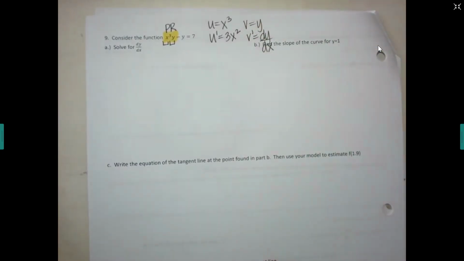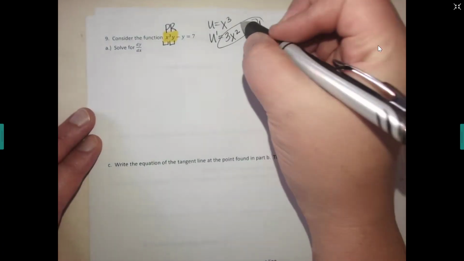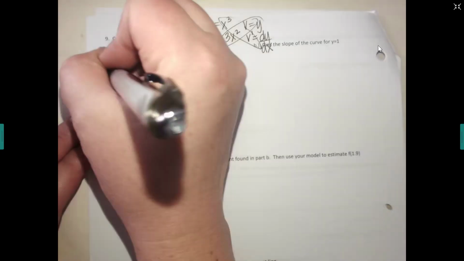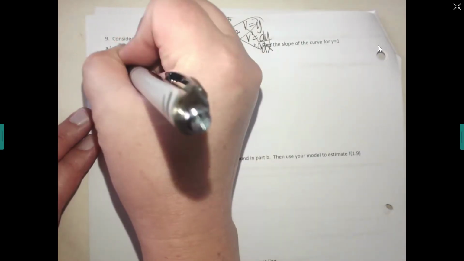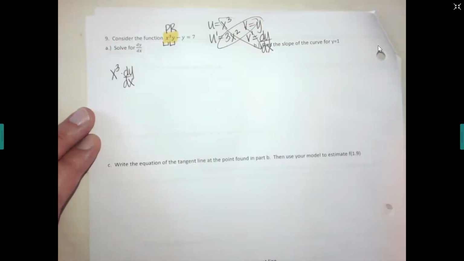Okay, if you were here last time, basically just know if it had a y in it and you take the derivative, you add the dy dx to that. Okay, then from there, we're doing diagonal plus diagonal. So this plus this. It really doesn't matter which one you write first.